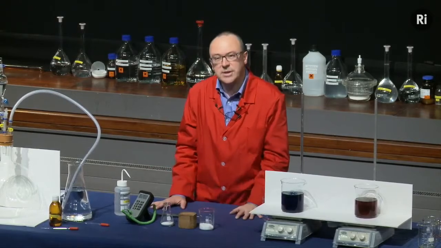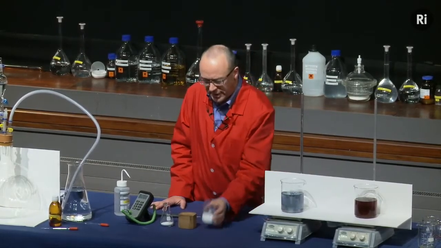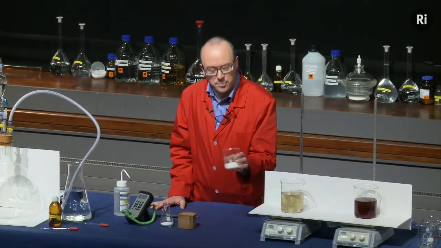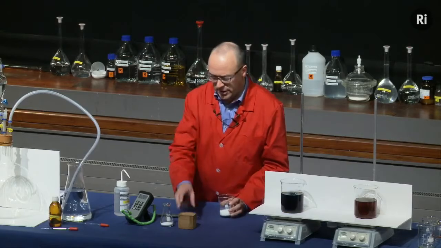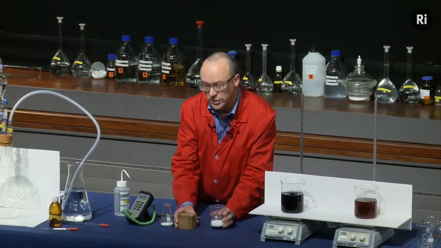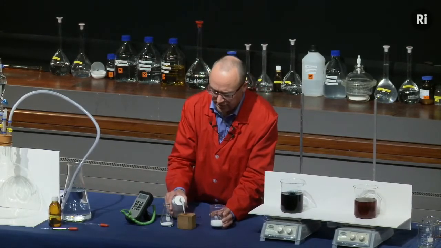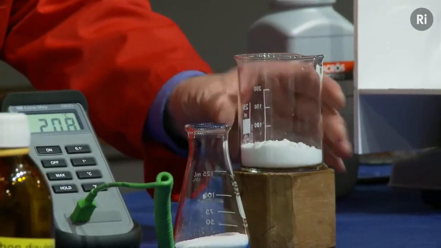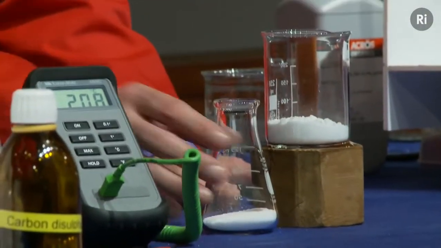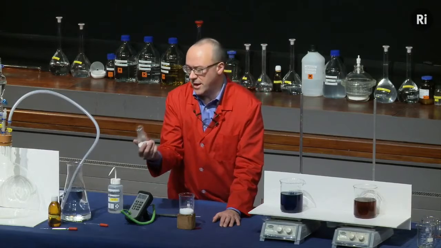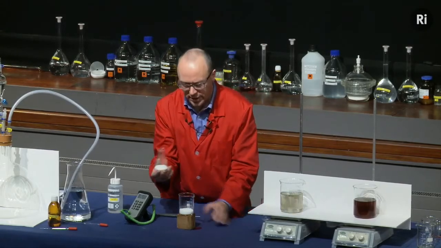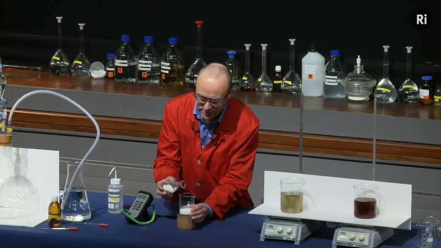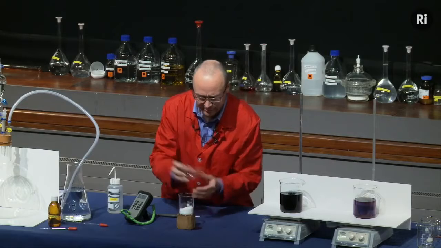This is a reaction between two powders. So in this beaker is some barium hydroxide. It's a white powder. I've got a block of wood. I'm just going to put some water on the surface of the wood to make a sort of puddle. And I'm going to stand the beaker in the puddle. And then in this flask, I have some ammonium chloride. So I'm going to add the ammonium chloride to the barium hydroxide.